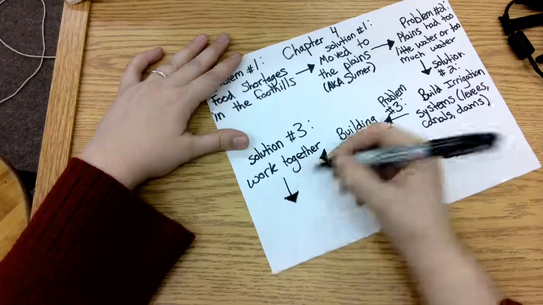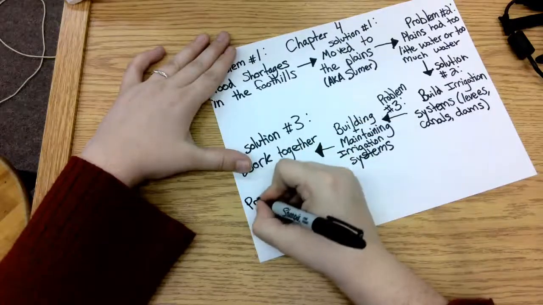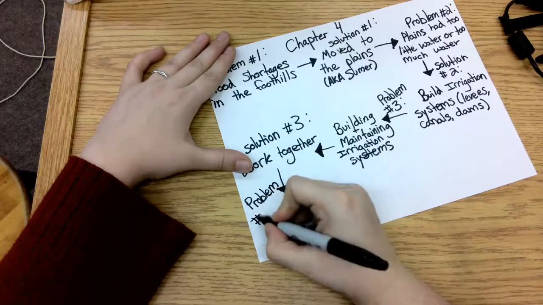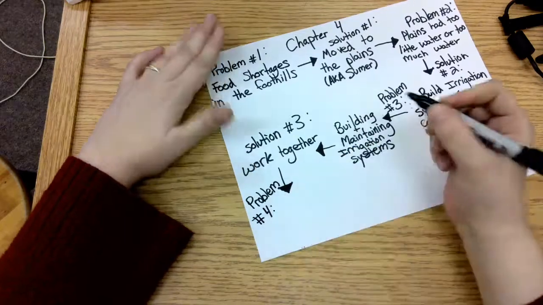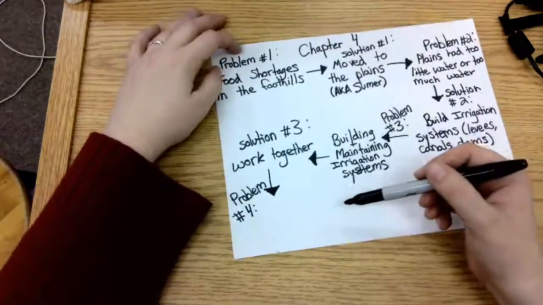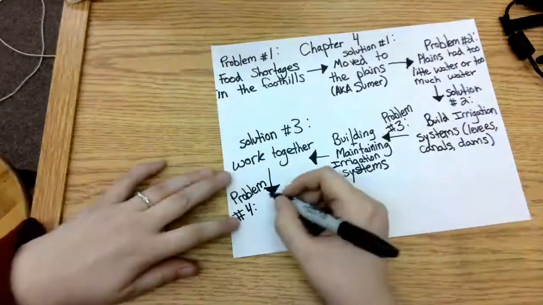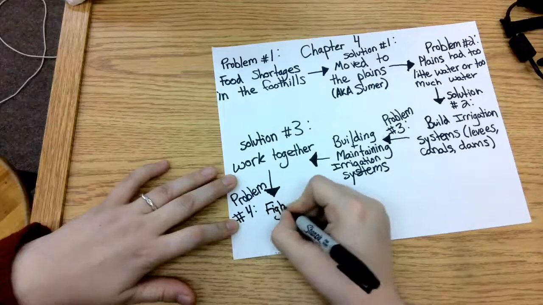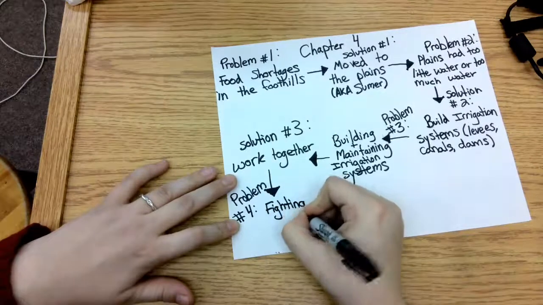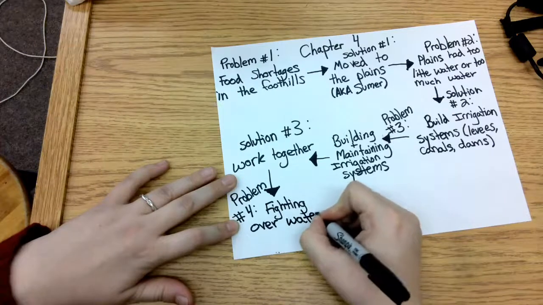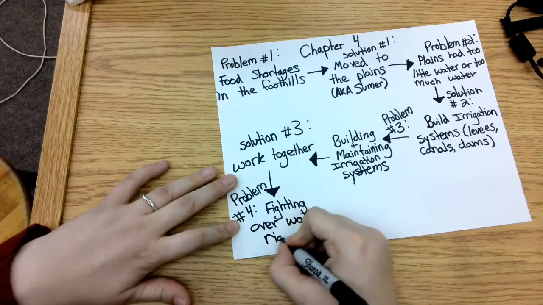Working together, again, leads to its own problem. Each problem has its own solution, and the solutions usually end up leading to more problems. However, their problem was they were fighting over water rights. Everybody wanted to have control over the water.